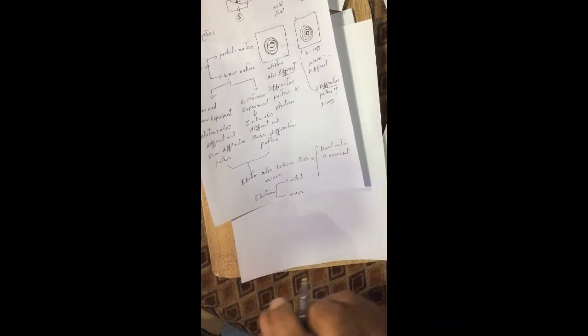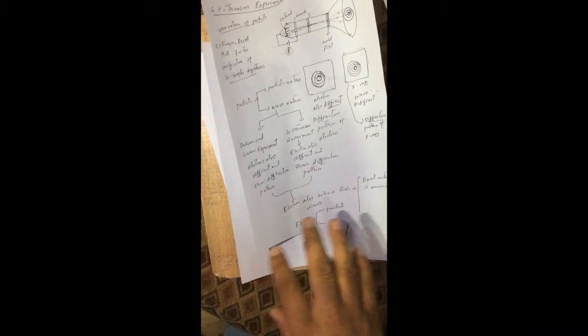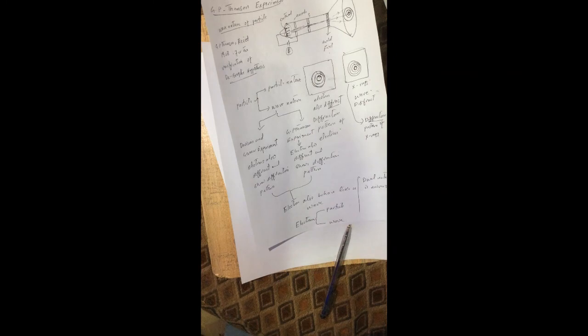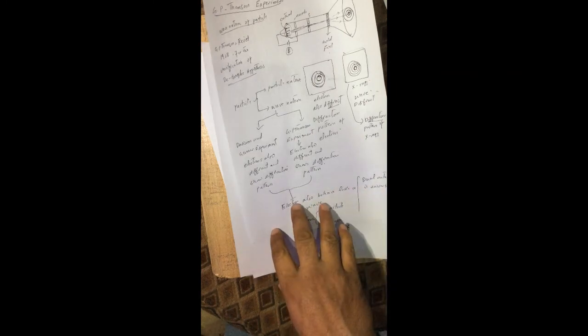If a wave has dual nature, both particle and wave nature, then a particle also has dual nature, both particle and wave nature. So these were the two experiments for the verification of the de Broglie hypothesis.